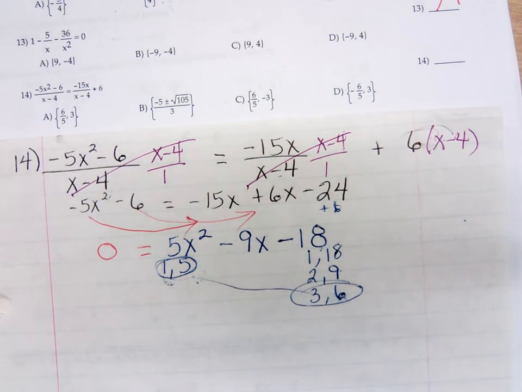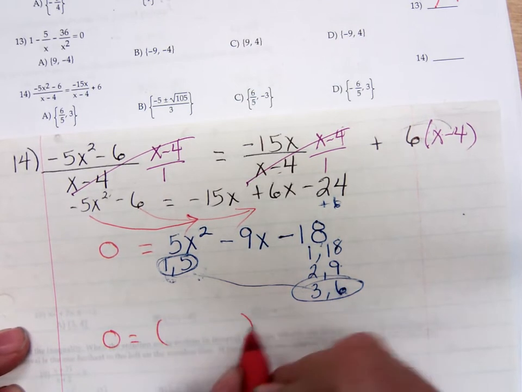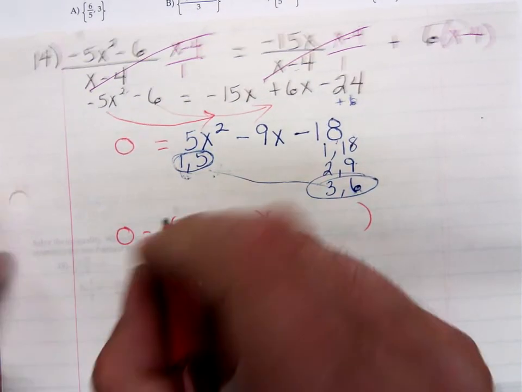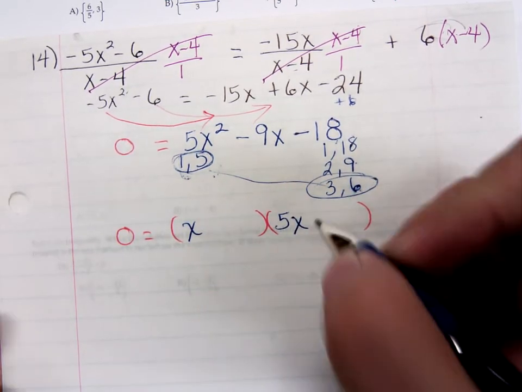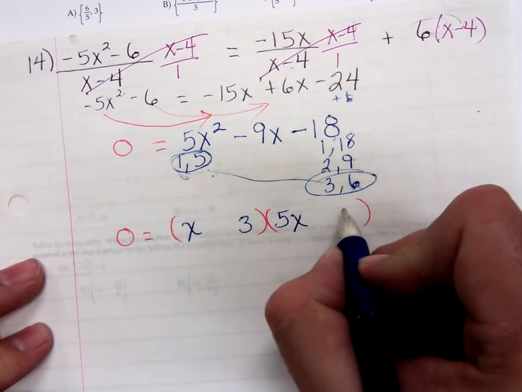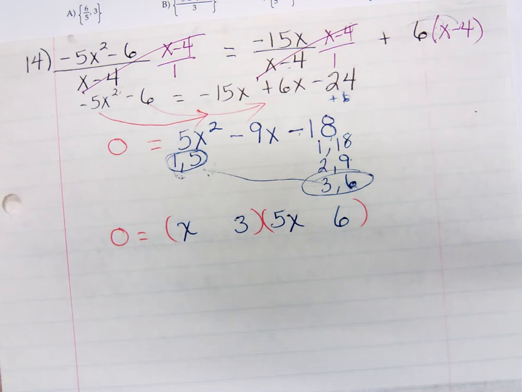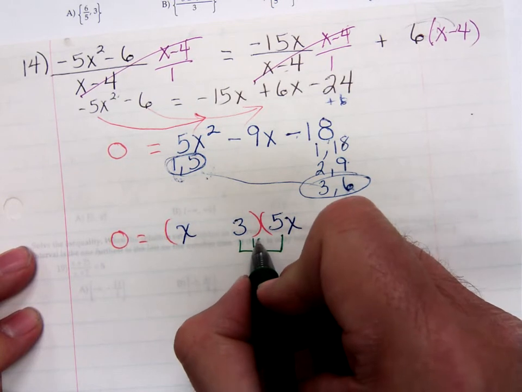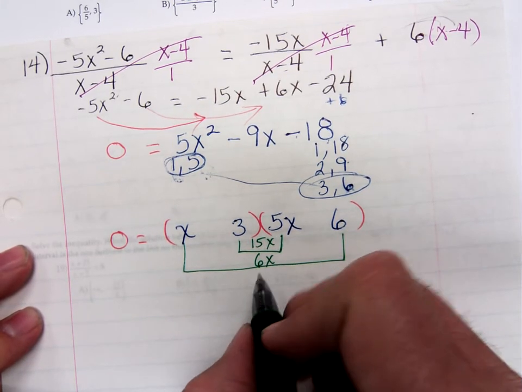So let's see. I have 0 equals, I'll draw my 2 sets of parentheses. Let me move this up so y'all can see it better. 1x times 5x. And I'm going to try it with the 3 and 6. Since the second sign was negative here, we need a positive and a negative. How can I make this work out? By that I mean make it give us a negative 9x. I have a 15x and a 6x if I want a negative 9x.